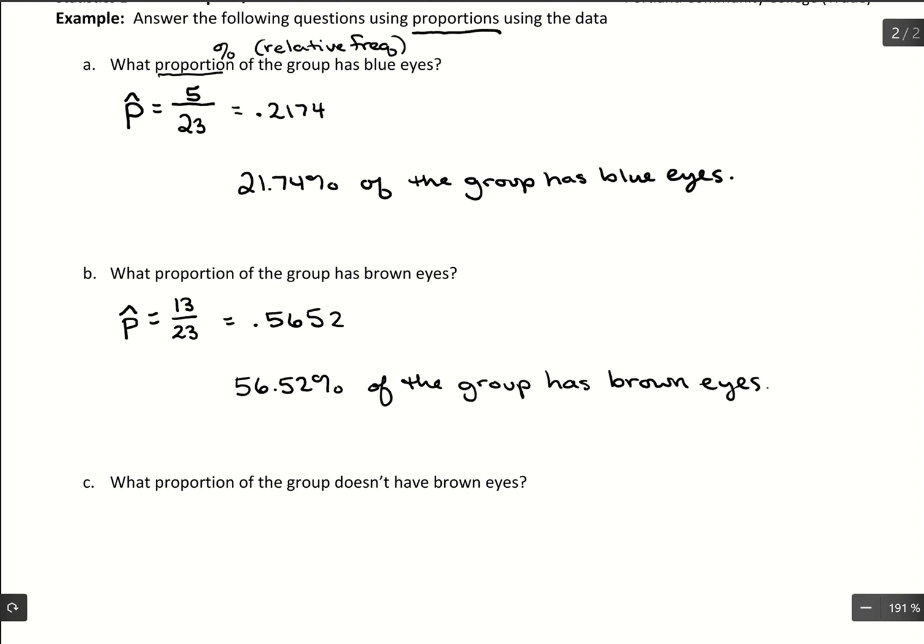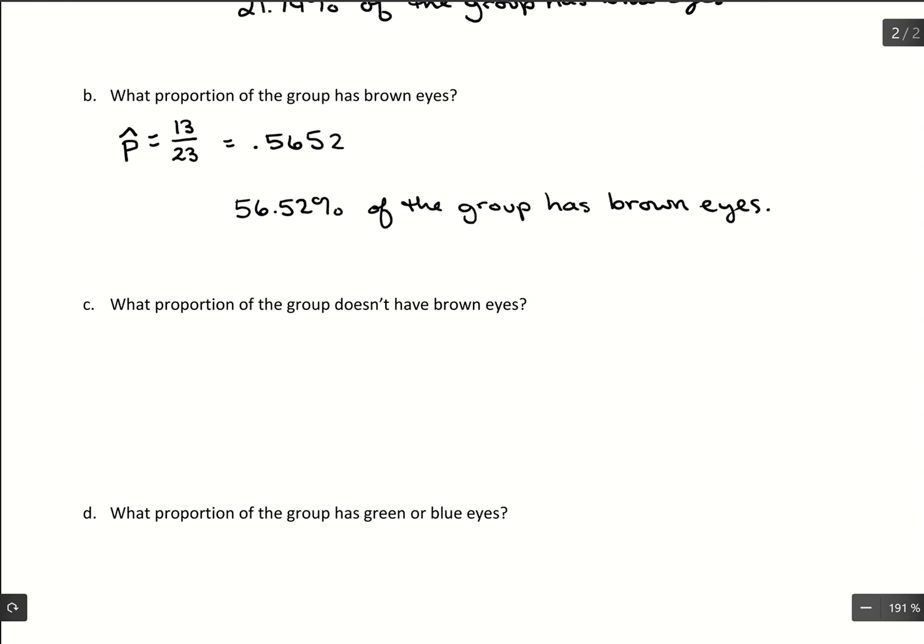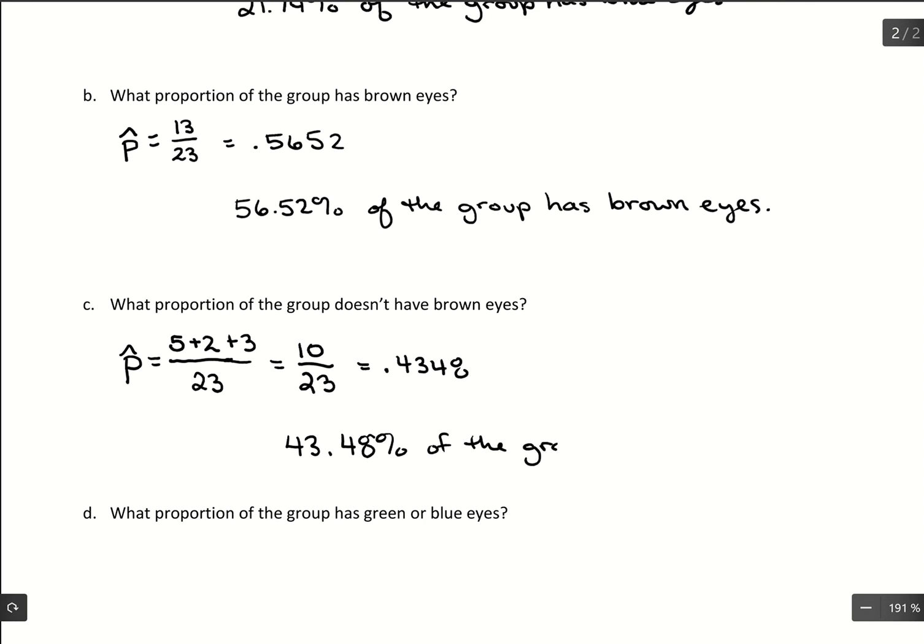Then for part C, what proportion of the group doesn't have brown eyes? So for this proportion, what we want to do is have in the numerator how many people don't have brown eyes. So what we want to do is combine the groups for blue, green, and other. So we want to take those 5 plus those 2 plus those 3 for our numerator out of all 23. So we have these 10 people that don't have brown eyes out of 23, which would give us a 0.4348. So 43.48% of the group doesn't have brown eyes.